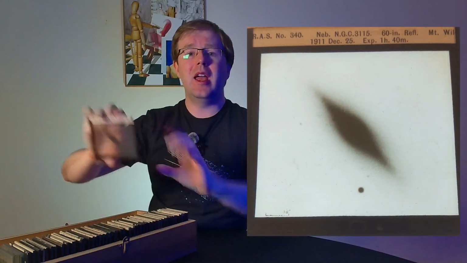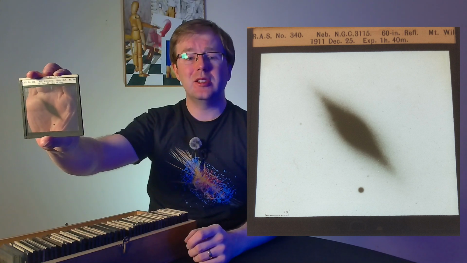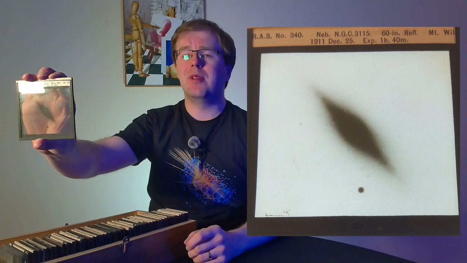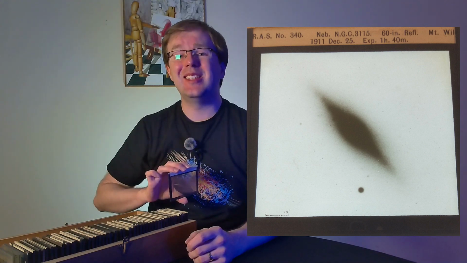Looking through the collection of photographic slides we found in the astronomy slides cupboard, the vast majority include extra information about what the object is, where the image was taken, and in some cases, what the exposure time was. So, for this one right here, it had an exposure time of 1 hour and 40 minutes. It's also a negative of the image for no clear reason, and was taken on Christmas Day 1911.